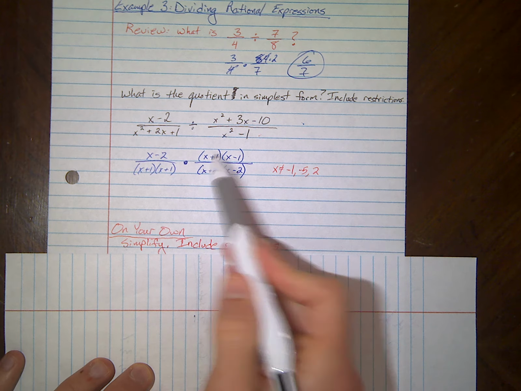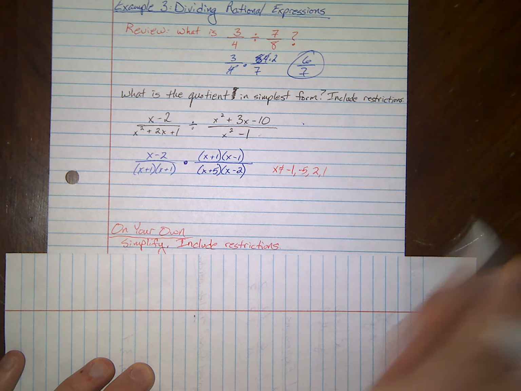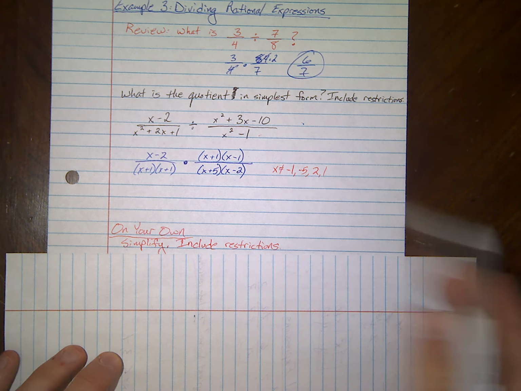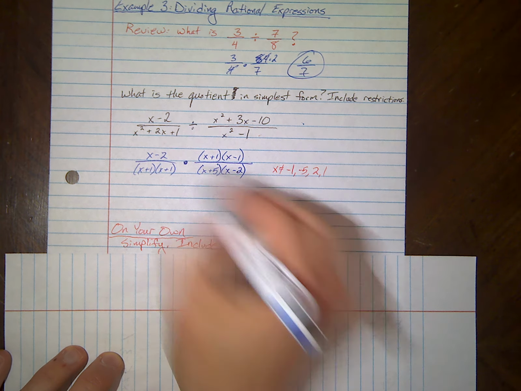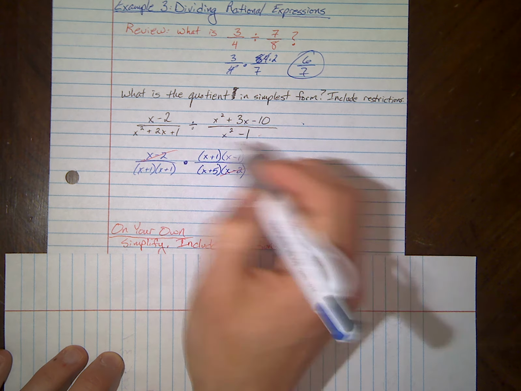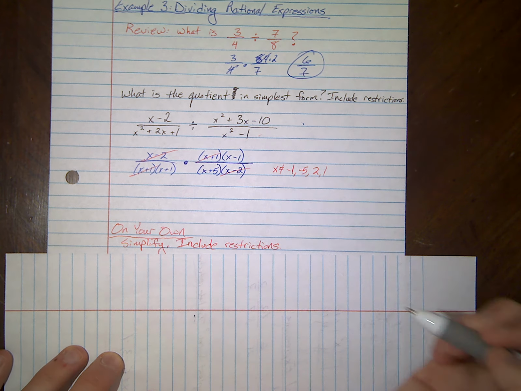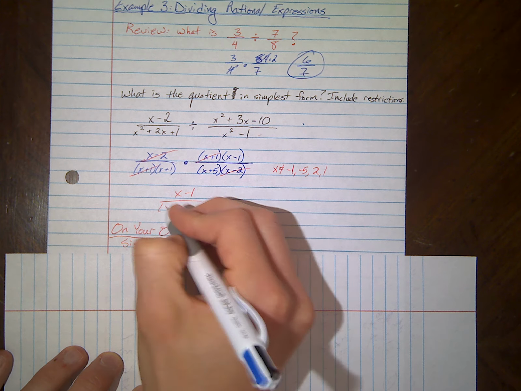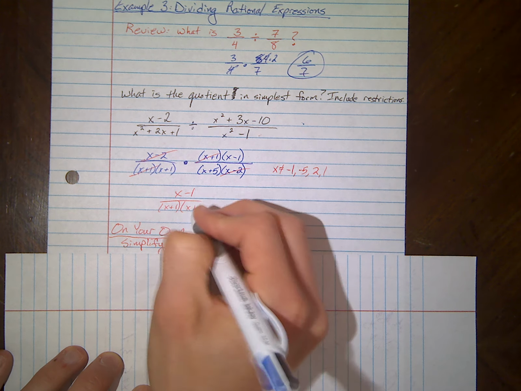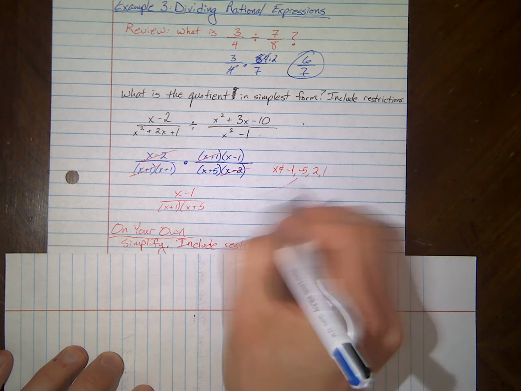We already have the negative 1 from this one, but it also can't equal positive 1 from this one. So a lot of things that it can't equal. And now you get to go nuts. Cancel, cancel. So you're left with x minus 1 over x plus 1 and x plus 5, with all those restrictions.